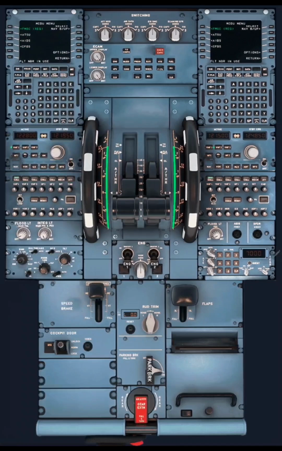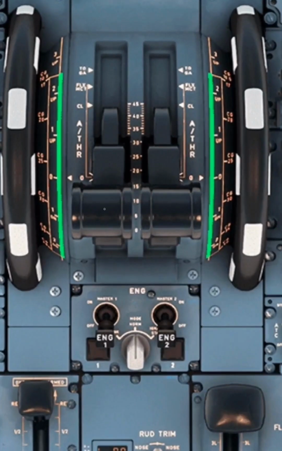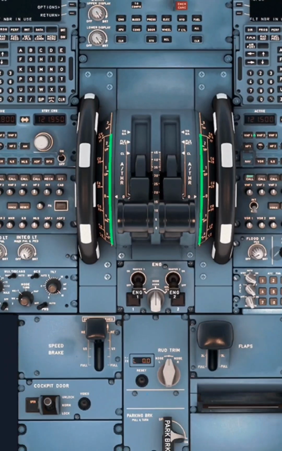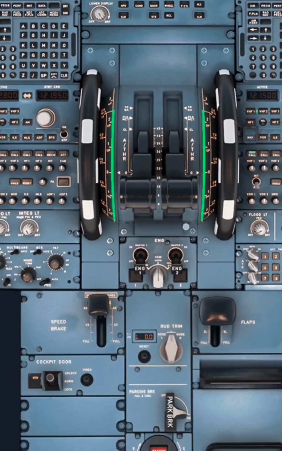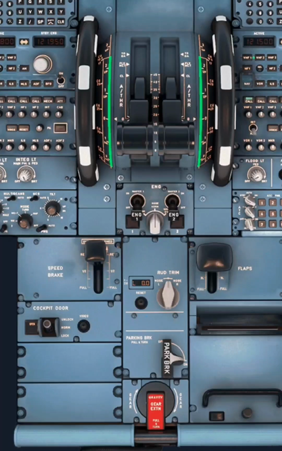Now coming to the last part, we have the pedestal. The pedestal has controls for the engine. So right here we have the thrust levers, and below the thrust levers we have the engine master levers. They control the engines coming on and off. We also have various aircraft controls here. We have the flaps, we have the speed brakes, and we have the rudder trim.